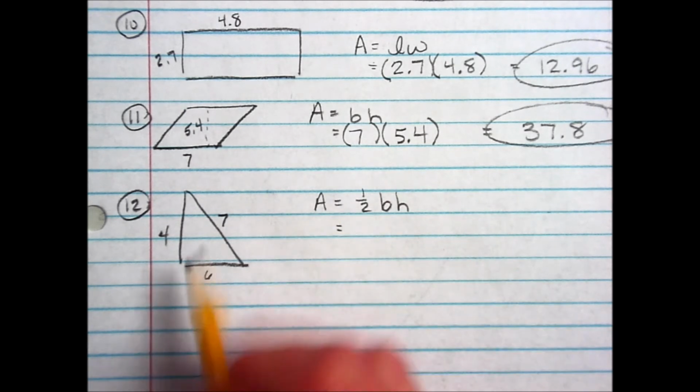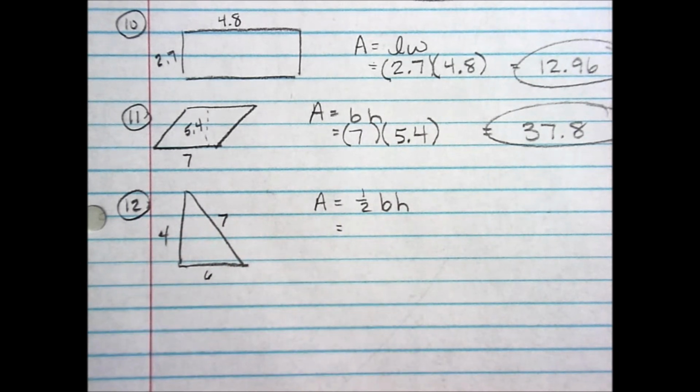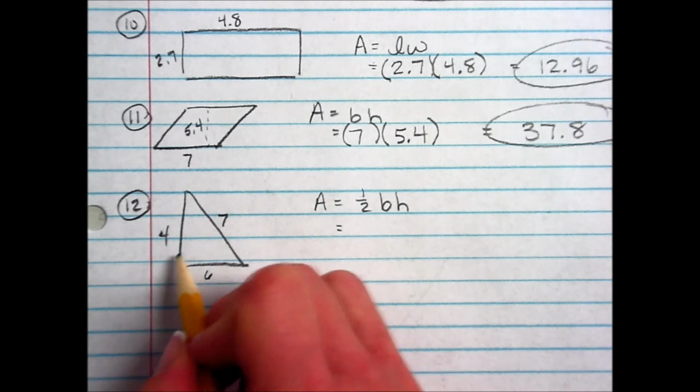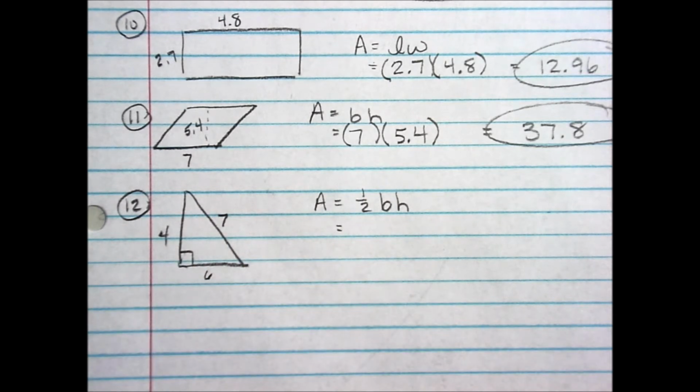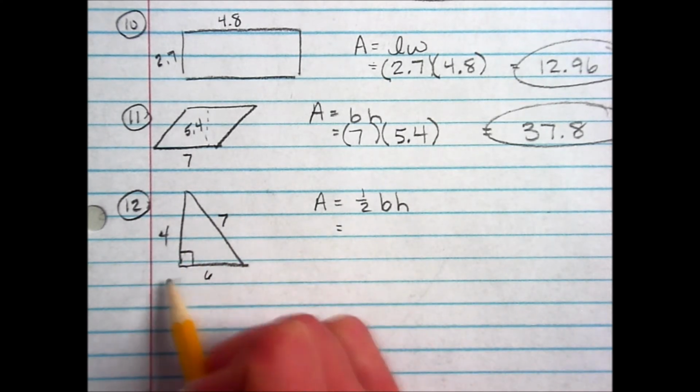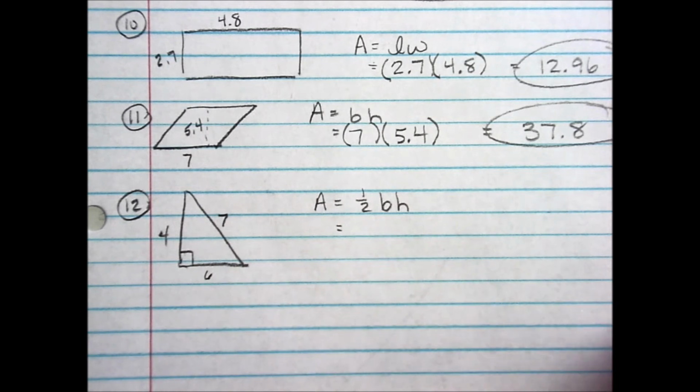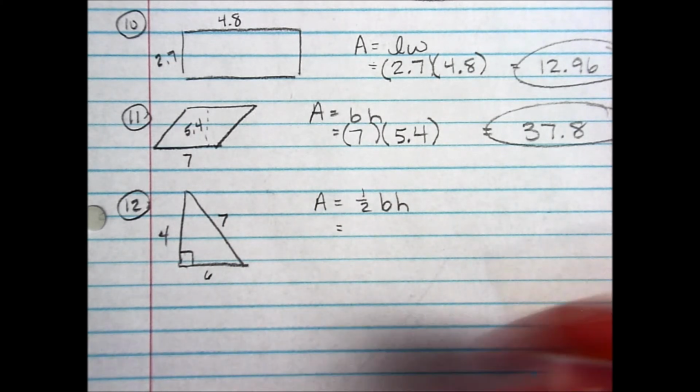Now, in this particular triangle, they give us a measurement that we do not need. Can anybody tell me which of these three numbers are actually unnecessary for area? 7. 7 is not needed. We only need the base and the height. And we know that because there's a right angle there. This is base, this is height. We do not need this. Now, if we were going to find perimeter, we could use that, but we're not.